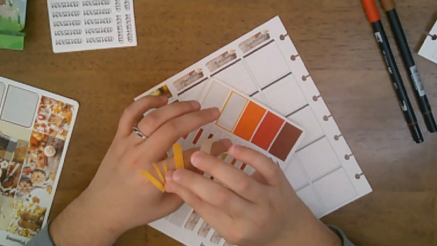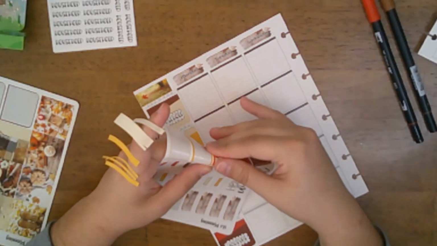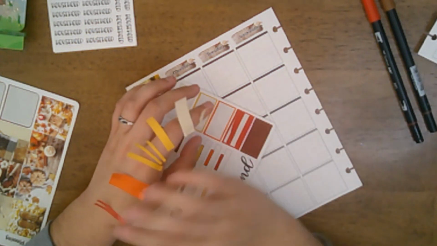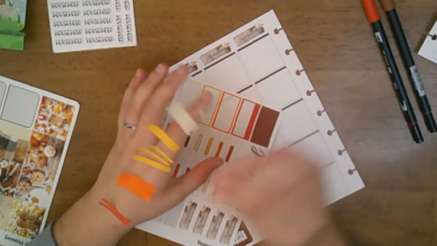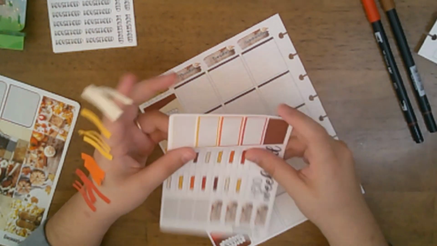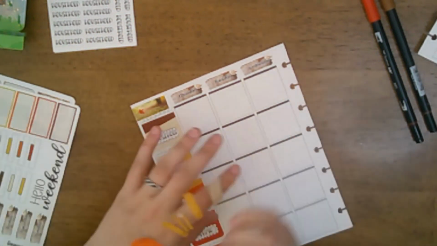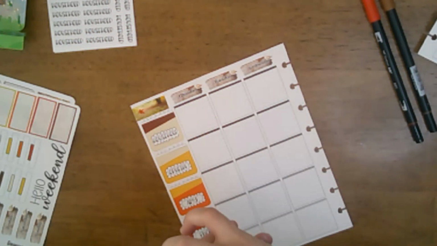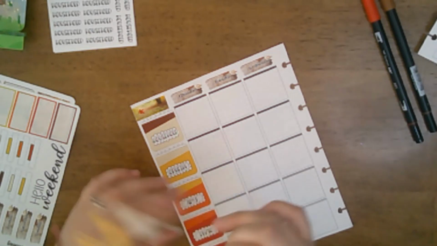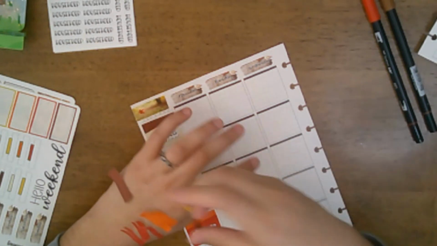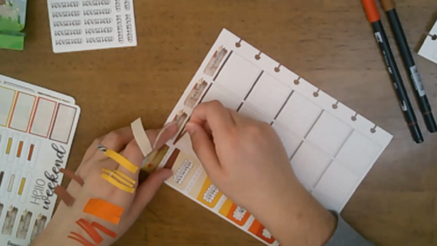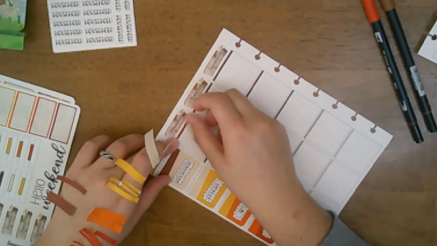So yeah, and then all I'm doing right now is these little buggers. They are the headers, and I am just putting them all on my hand so I don't have to keep coming back and grabbing them. It just makes life easier, in my opinion. And then they all like to stick together. Right now, okay, so let's talk about this upcoming week.